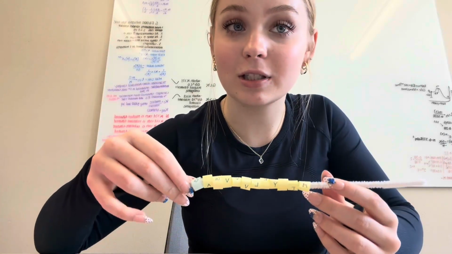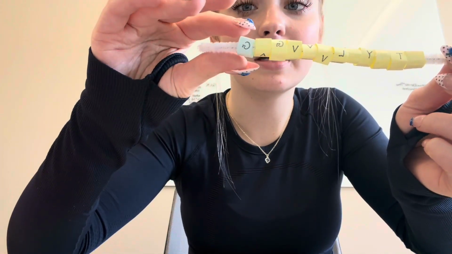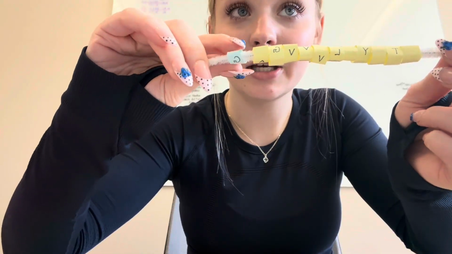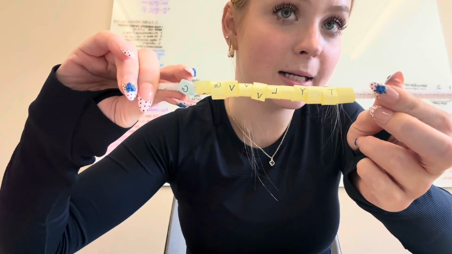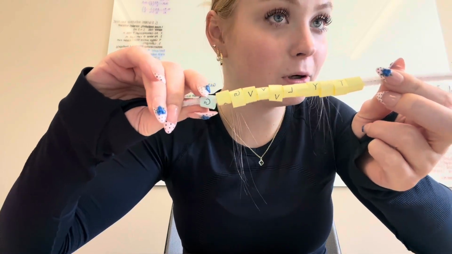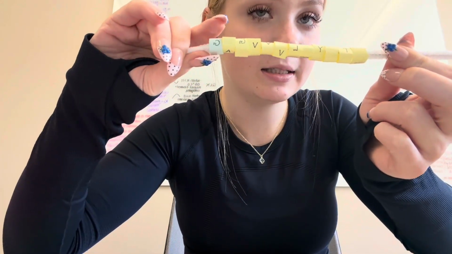Proteins have different levels of structure. This is a primary structure, which is the sequence of amino acids in a protein. Here I modeled a short sequence of 12 amino acids at the beginning of my protein, but it's important to note that the whole protein would be much longer, with 189 amino acids.